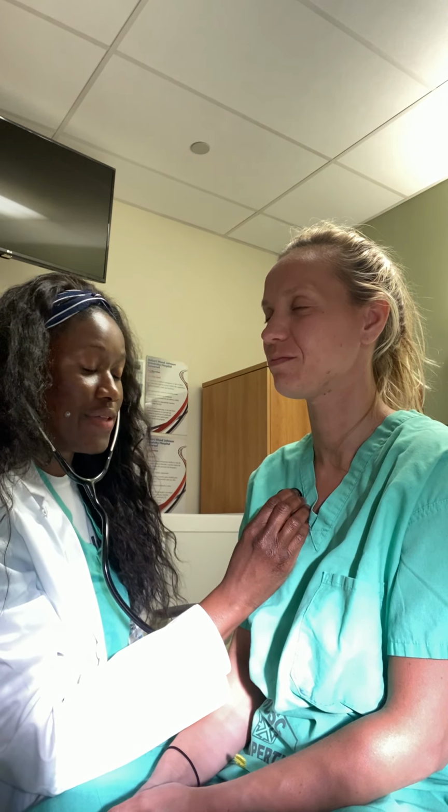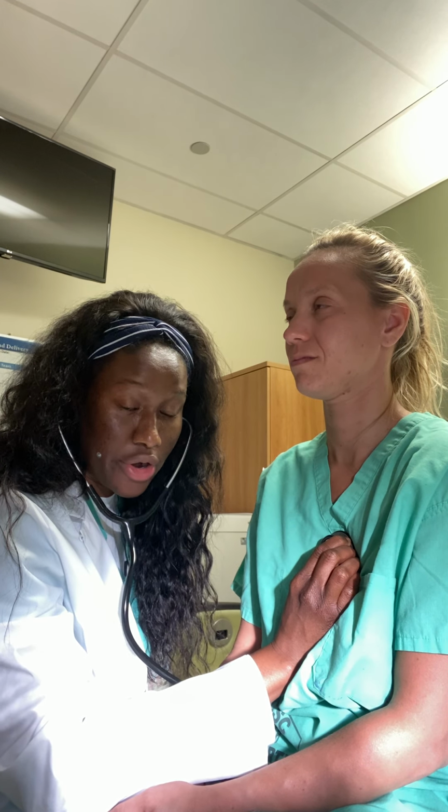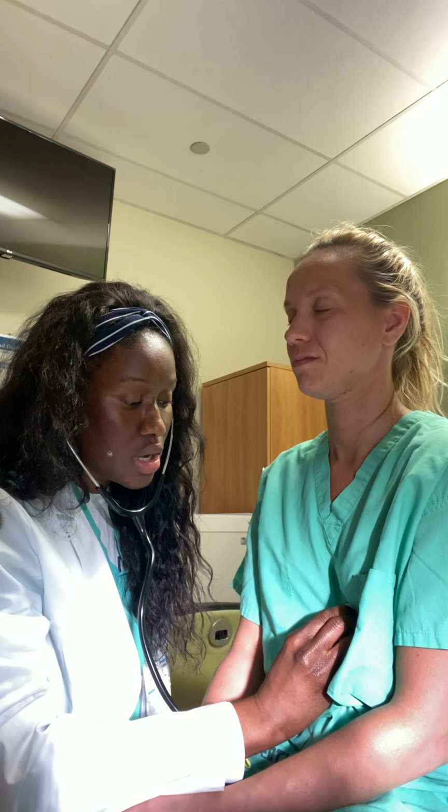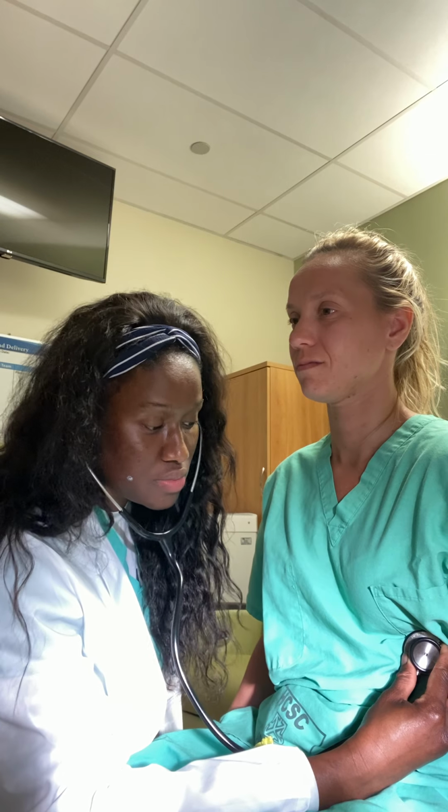I'm going to start at the second intercostal space, right sternal border, which is the aortic. Second intercostal space, left sternal border, which is the pulmonic. I'm going to come down to the third intercostal space, which is Erb's point, left sternal border. Come down, which is the tricuspid, the fourth intercostal space, left sternal border. And I'm going to go over to the midclavicular line, which is the fifth intercostal space, the mitral.